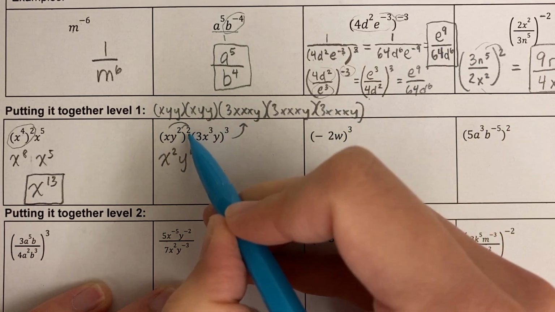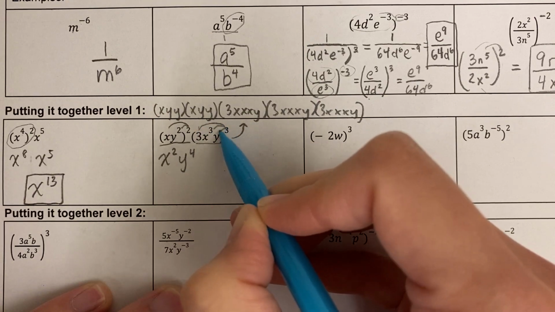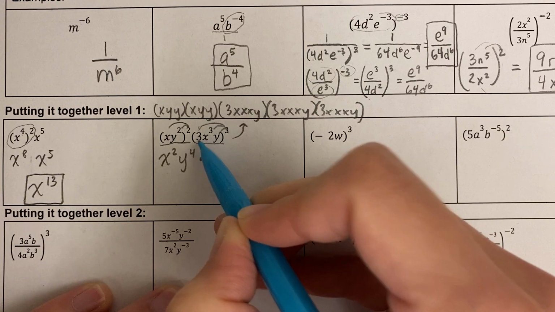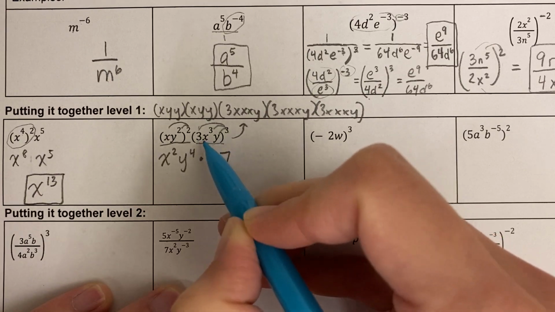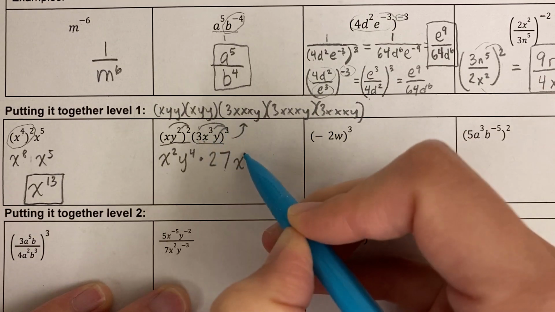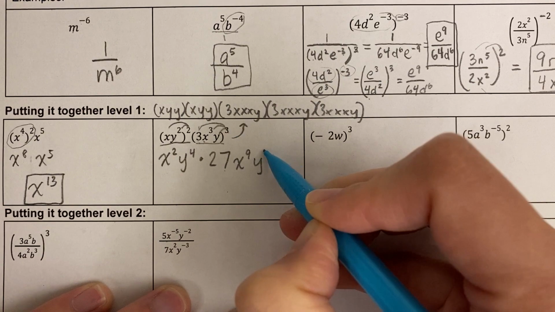So look, I just simplified this part. Now let's do this. So this 3 is applying to each of these pieces. So that's 3 to the 3rd power. That's 3 times 3 times 3. That's 27. This is x to the 3rd power to the 3rd power. So that's 3 x's 3 times. That's 9 x's. And this is y 3 times.